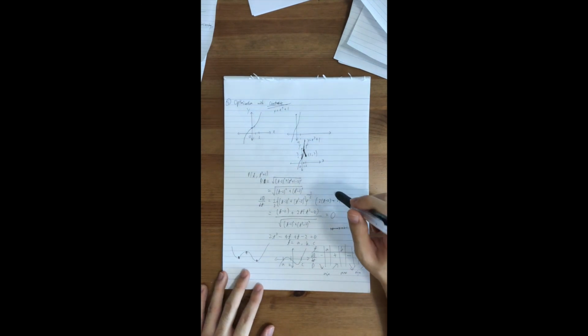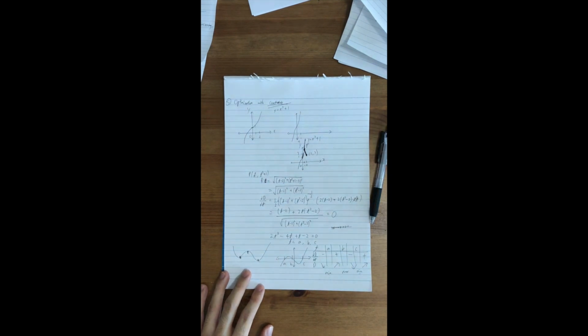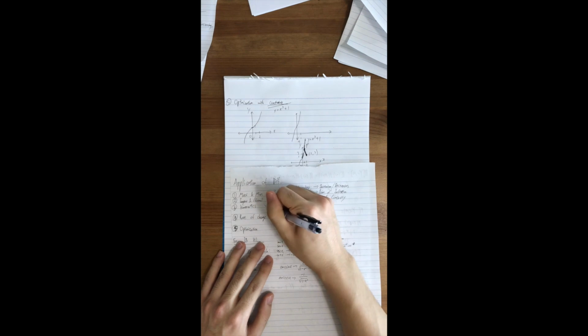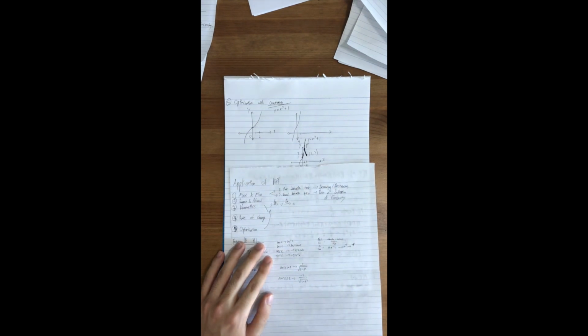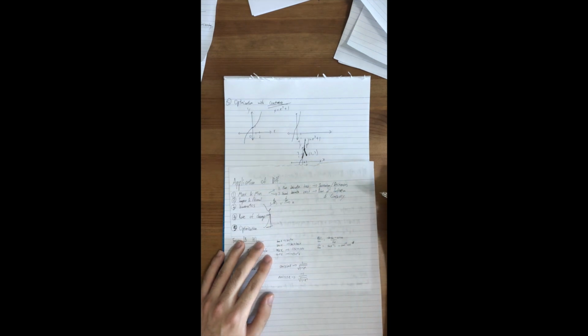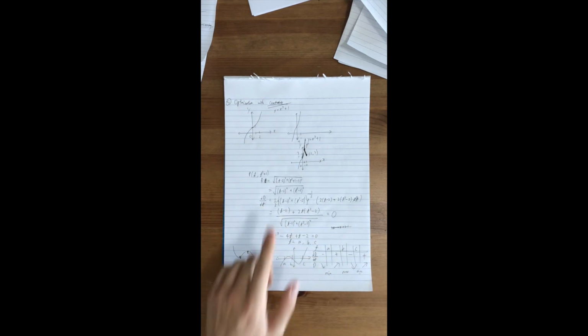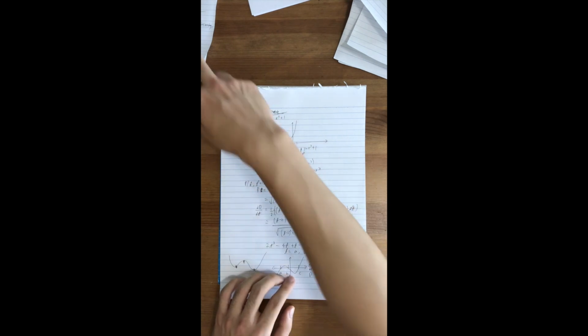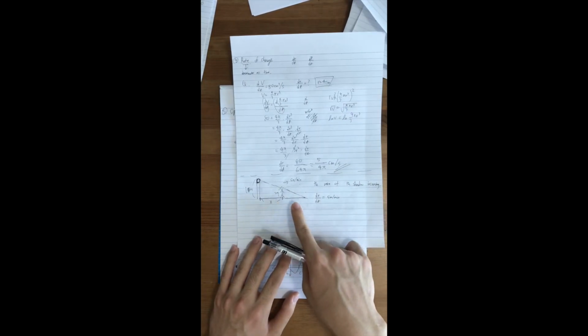The reason why these 3 are considered difficult, especially these 2 as the most difficult, is because you have to derive your own equation like this or this.